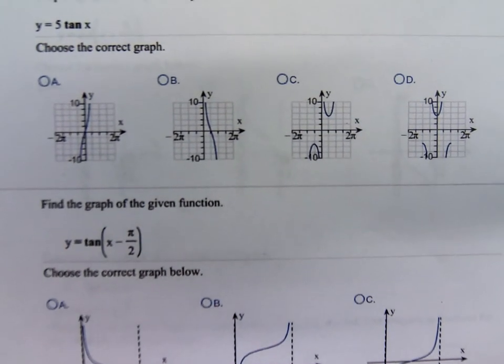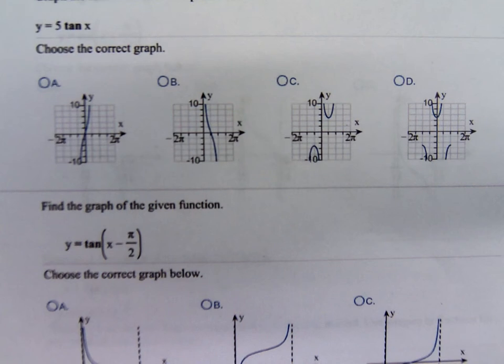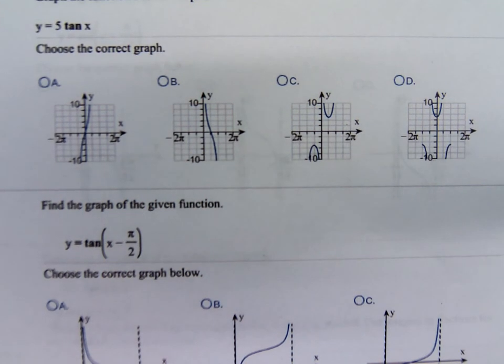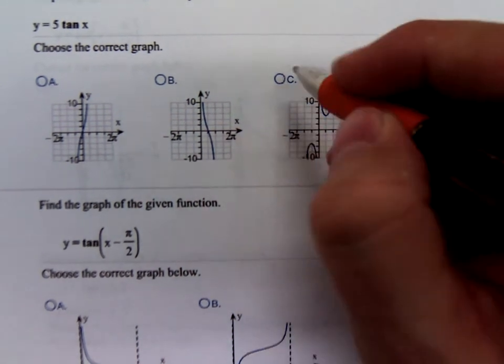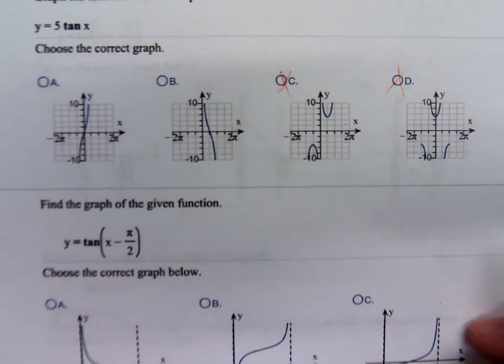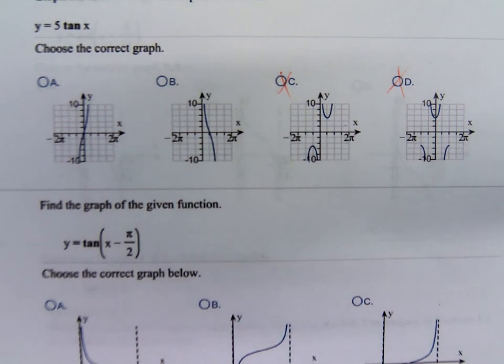Okay, choose the correct graph. Well, we can sort of knock out C and D, right? And I coerce y'all into agreeing it's not C and it's not D. Now, when you're actually doing these in your homework, if you click the little magnifying glass, the graphs look so much better.